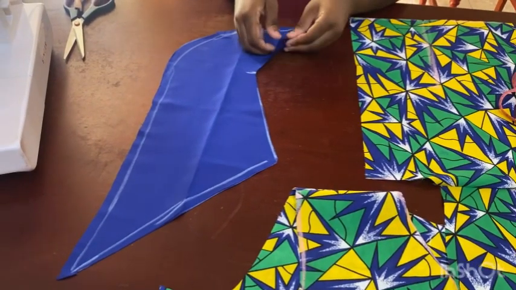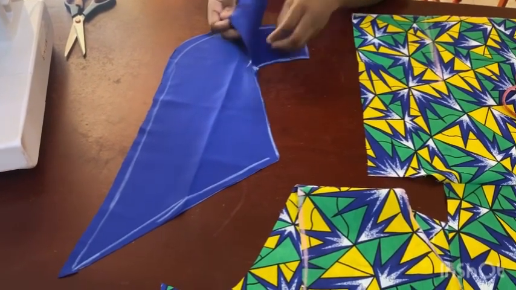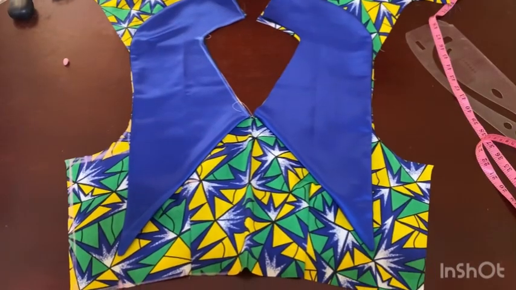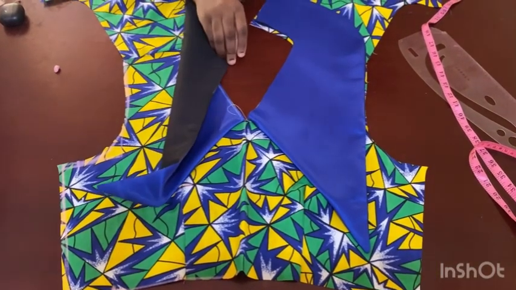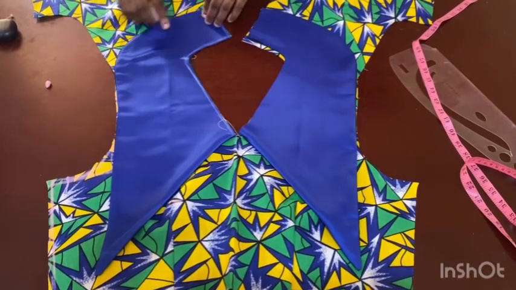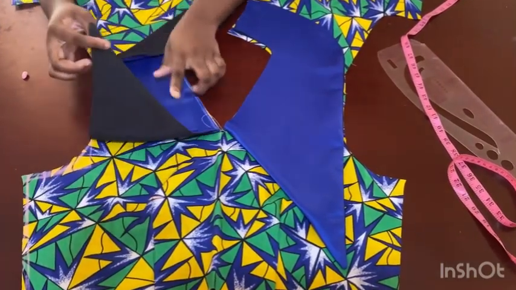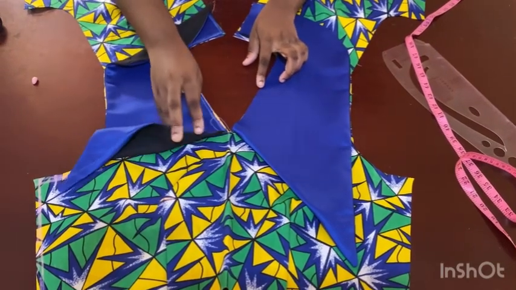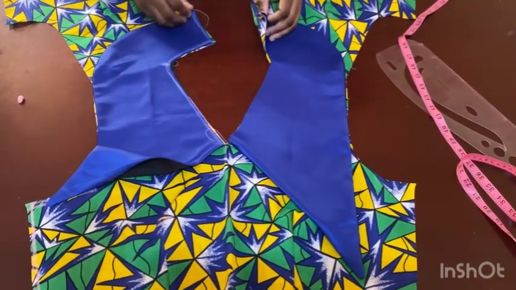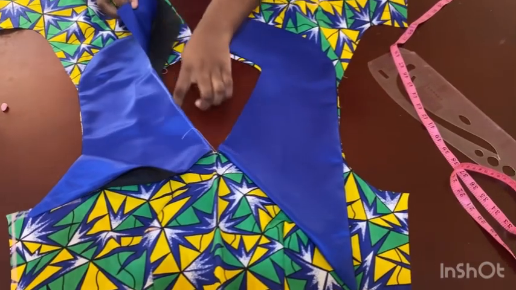Once you're done, go ahead, take it like this, flip it out. So guys, this is it here. Like I said, you're going to use your lining to turn it. You see, I use lining to turn it all the way from this edge here, all the way down to the tip here, and then came back up and stopped here. You see, all this center part here is open from this point to this point.